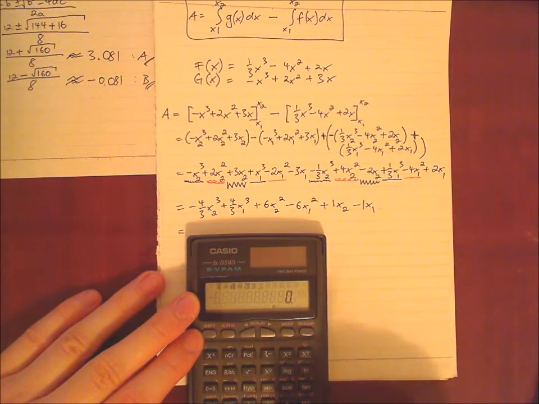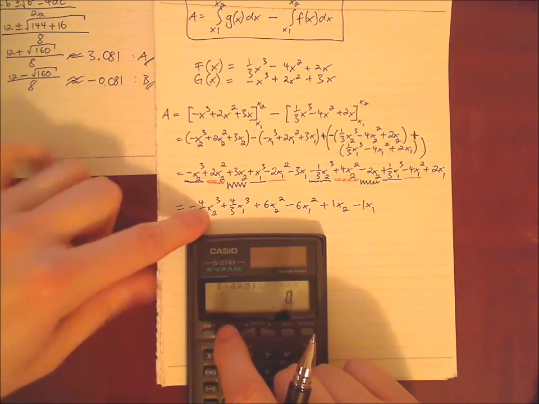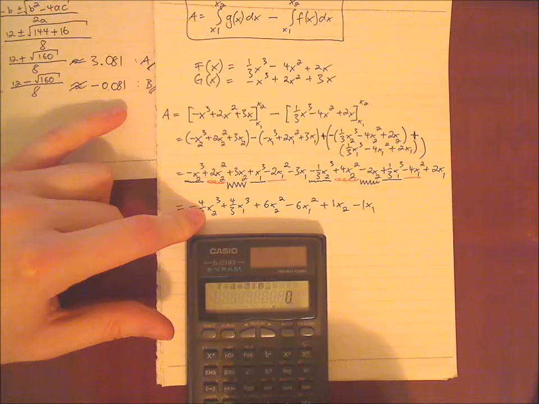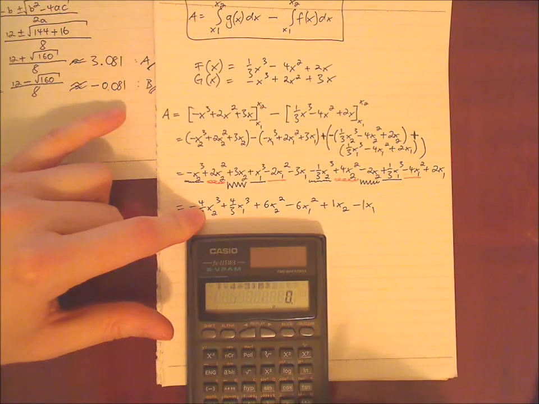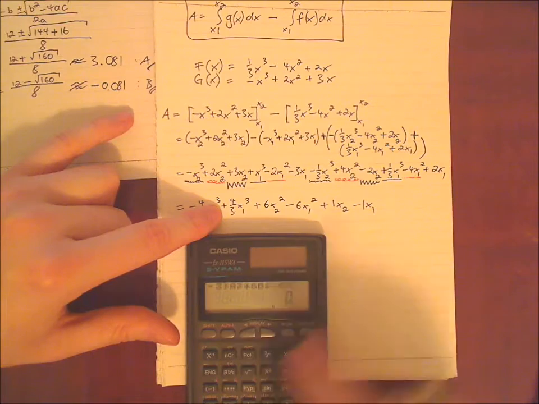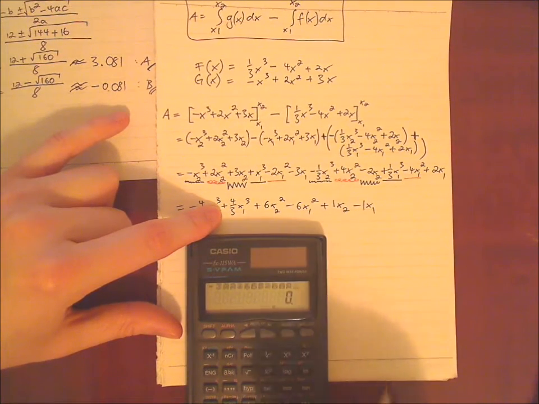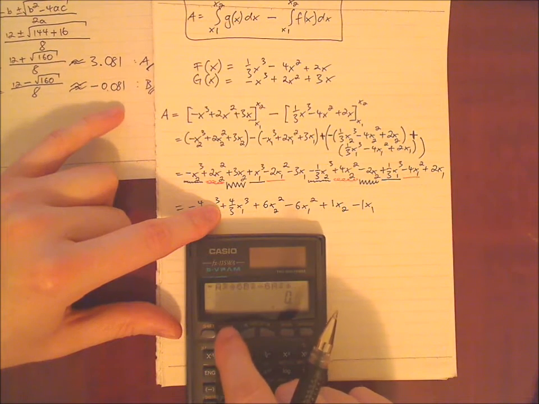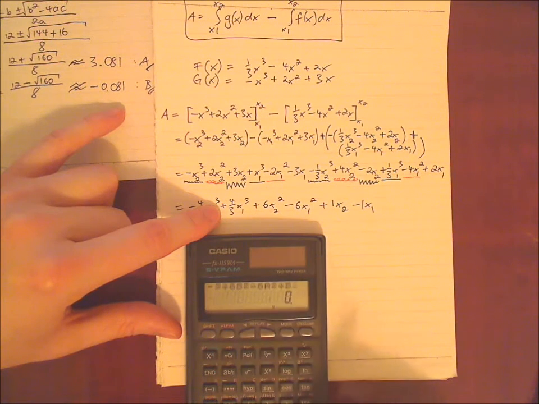Minus 4 divided by 3 times x2 to the power of 3 plus 4/3 x1 to the power of 3 plus 6 x2 to the power of 2 minus 6 x1 to the power of 2 plus x2 minus x1.